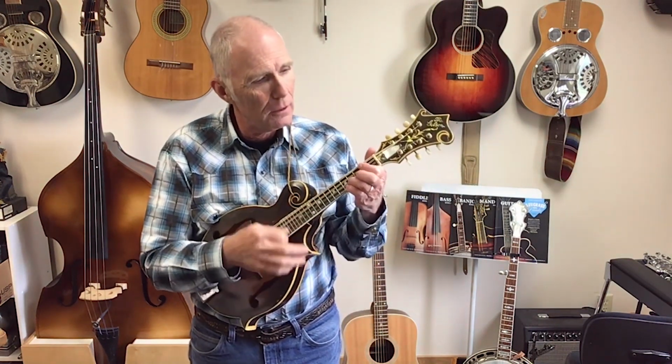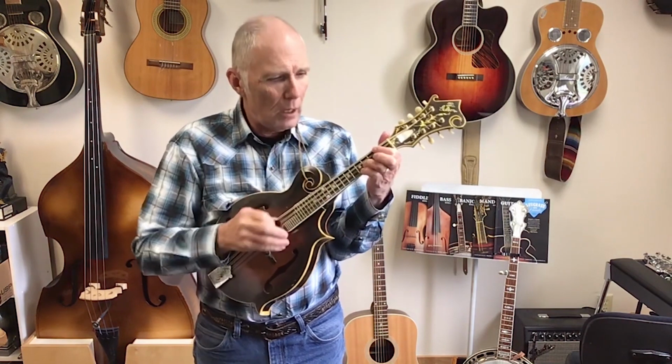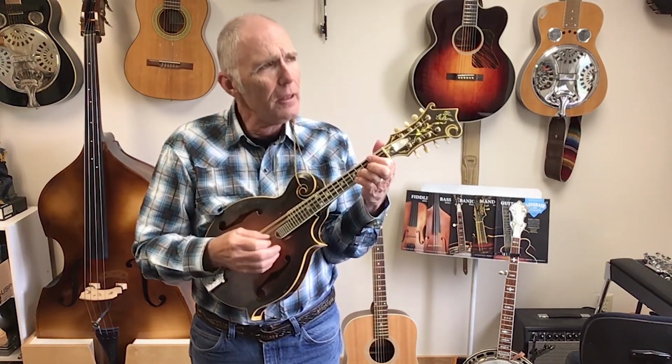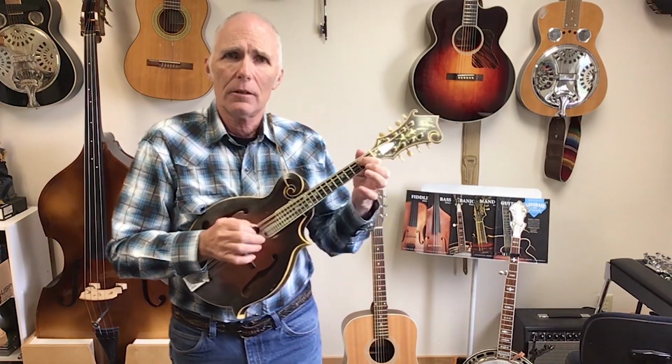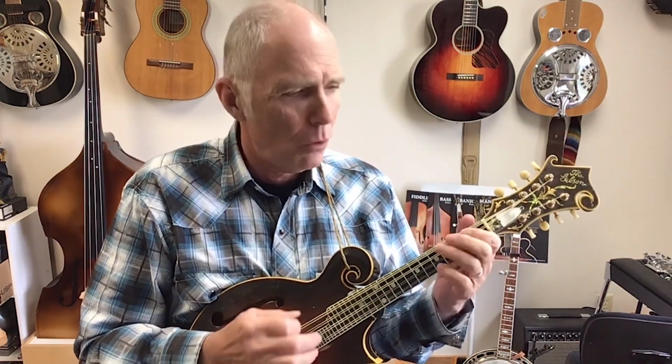So if I know that my chord here has 1, 5, 3, 1, I know that this E here is my 5 note. So that's where the song's going to start.